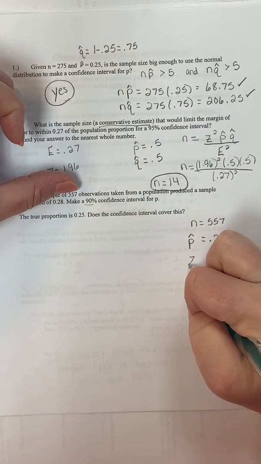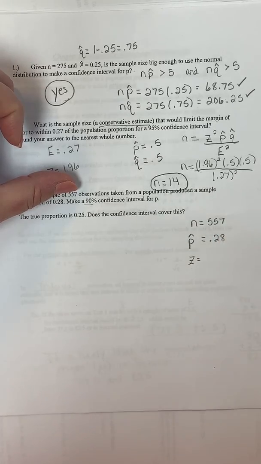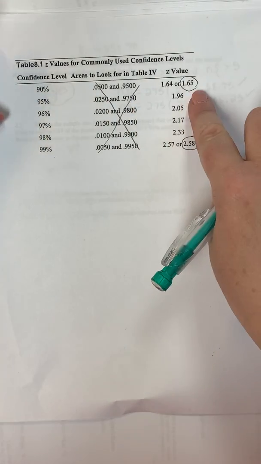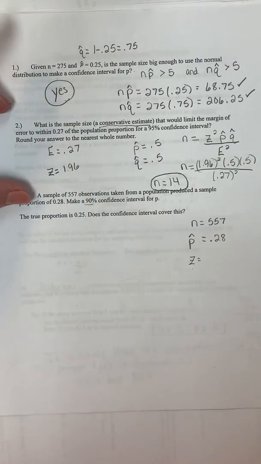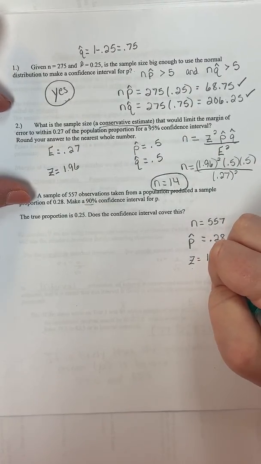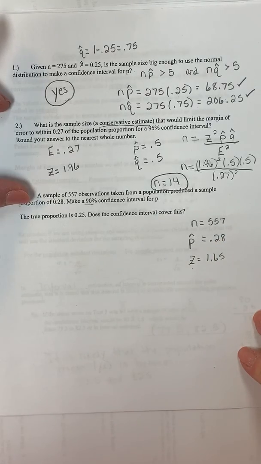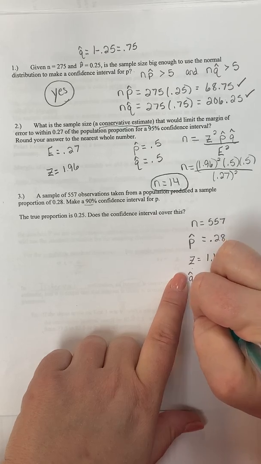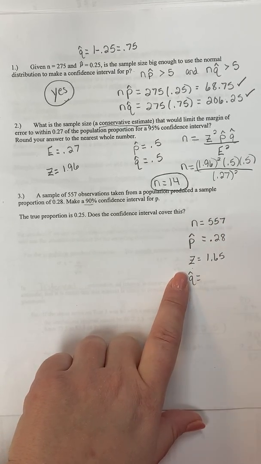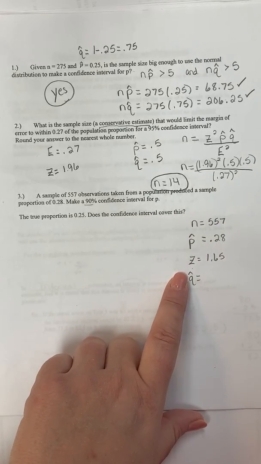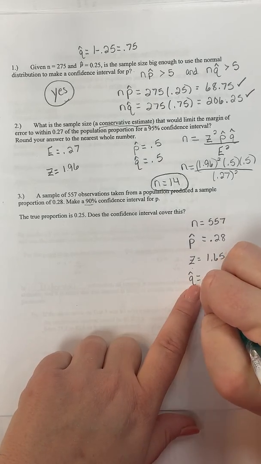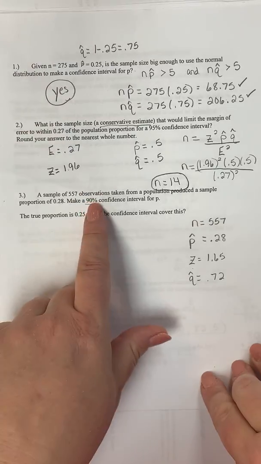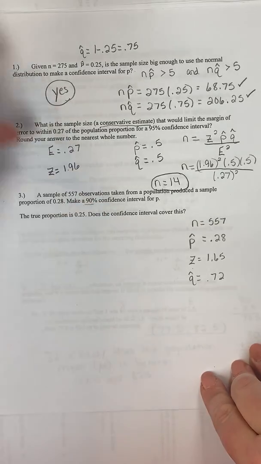This gives me my Z. If I look up 90% for Z, I'm going to take that bigger value, that 1.65. All right, there's my information. Now I'm also going to need q hat. So 1 minus 0.28 is going to give me 0.72. Okay, here we go. Make a 90% confidence interval, and then we'll talk about this next sentence.